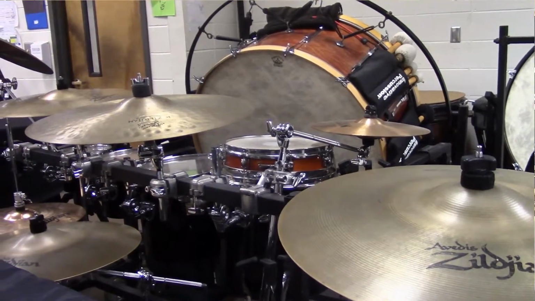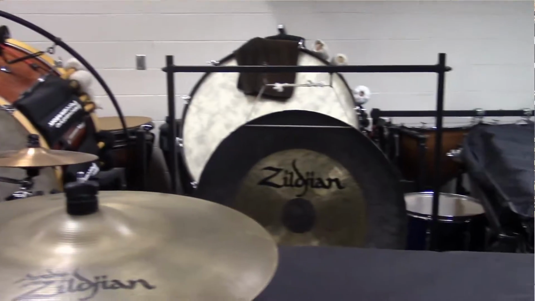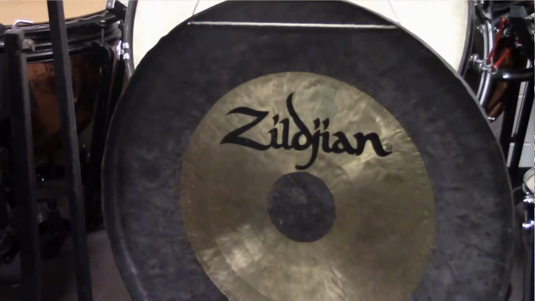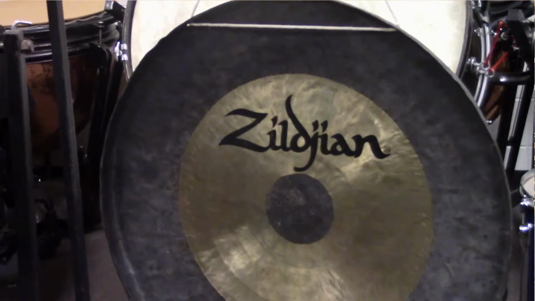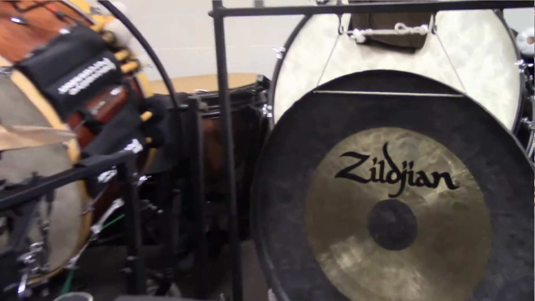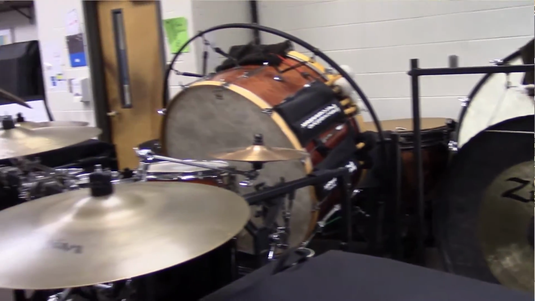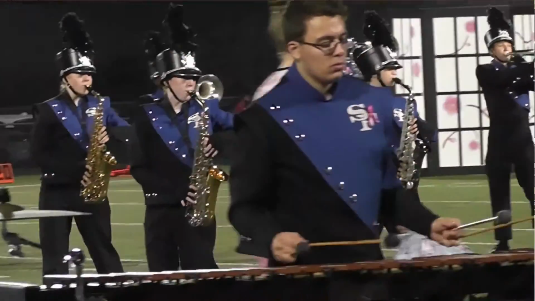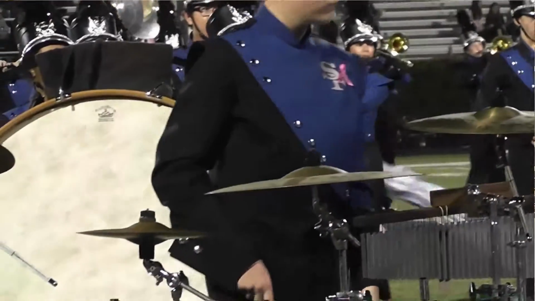Okay, so we have this program called Indoor Percussion. It's in the off season of marching band, so when marching band's not going on, we have indoor groups going on. Indoor percussion is an ensemble with just percussion performing inside on a floor. We go to a couple competitions there, and we see professional drum lines, and we get to see their level of musicianship, and it's a really fun experience.